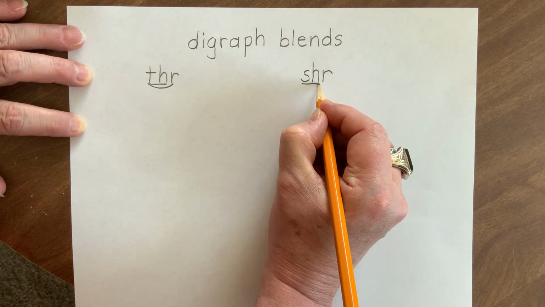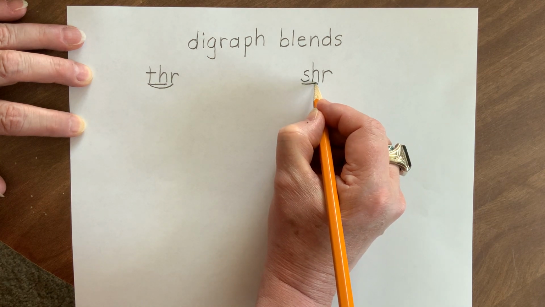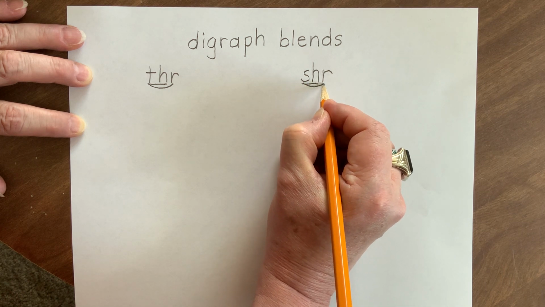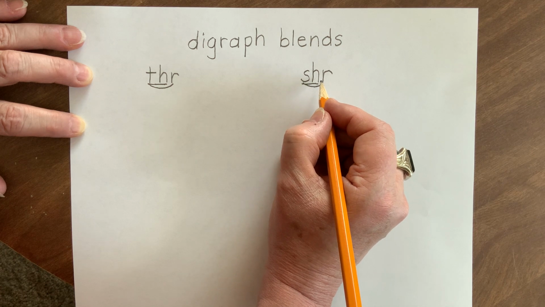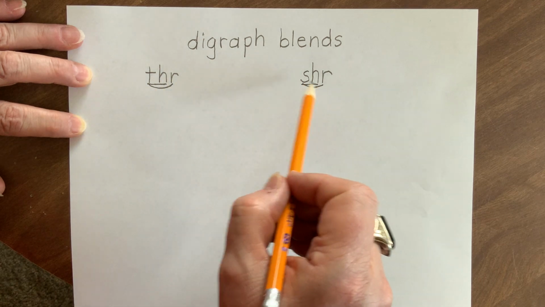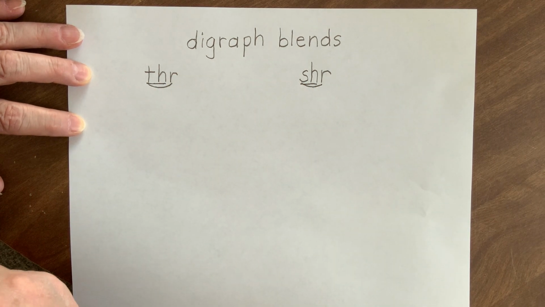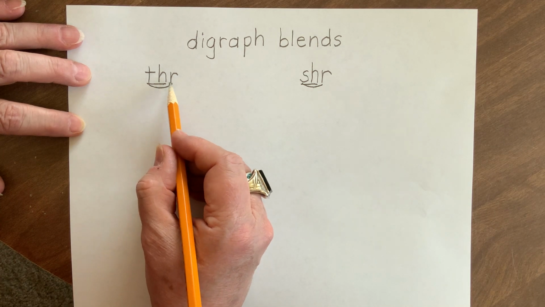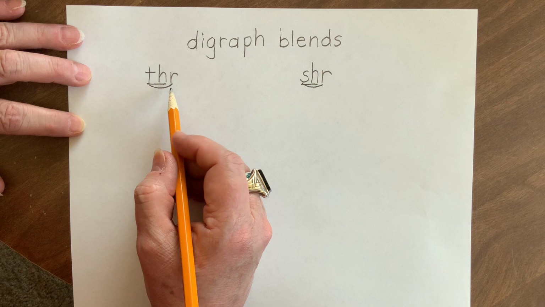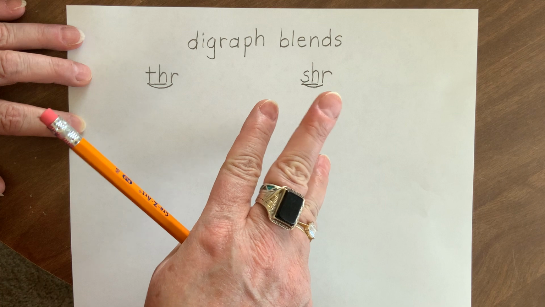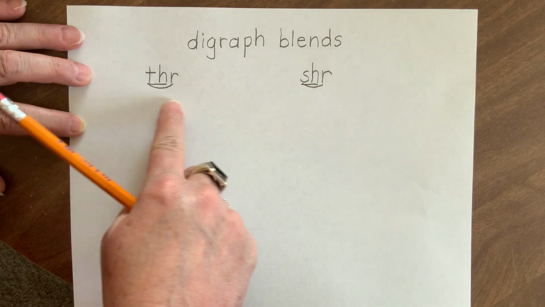This SH is a digraph. When you put the S and the H together, they change the sound to sh. Then you blend it with an R. Sure. Now these are the two digraph blends we're going to talk about today because they are the common digraph blends. Next time, we'll talk about the digraph blends that are not very common. So let's start with the THR, thr. The first word I want you to write is three. 1, 2, 3. Write the word three.